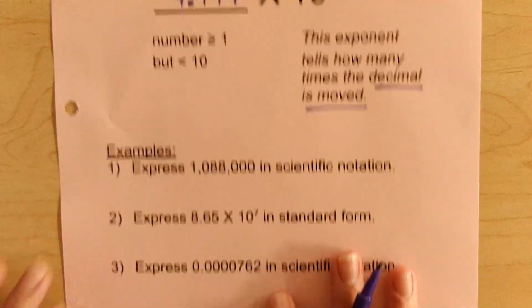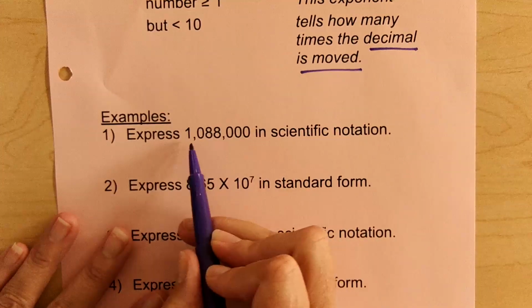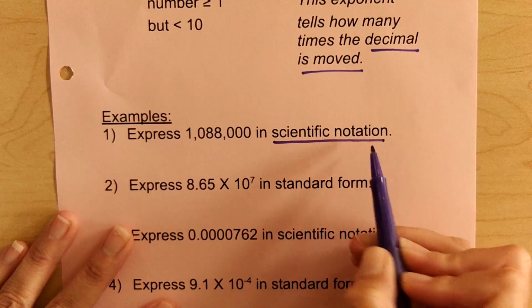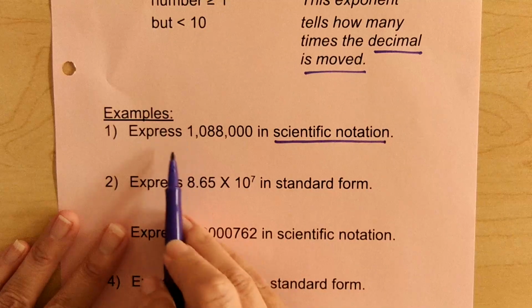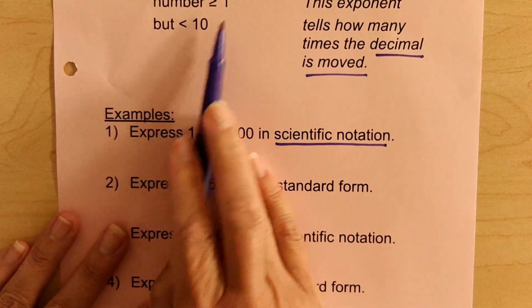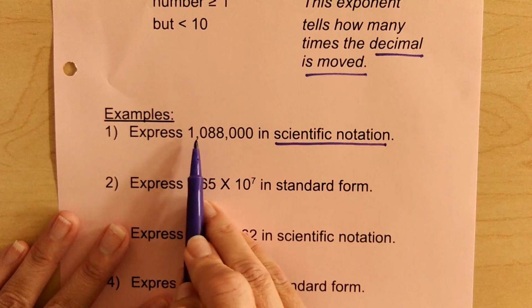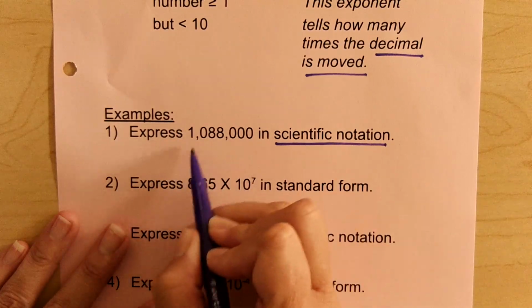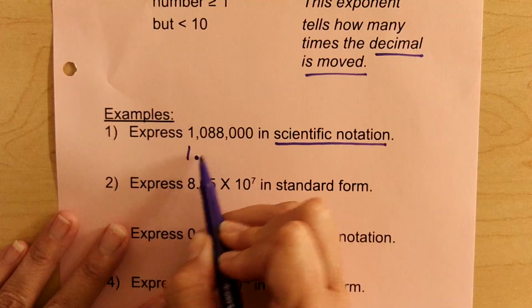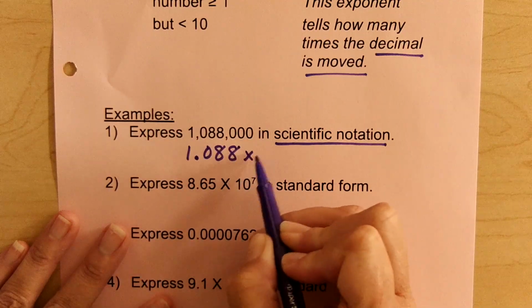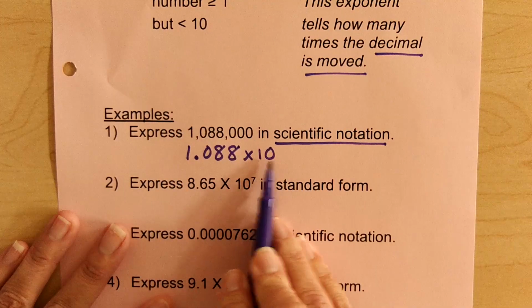Okay, so I'm going to express this big number in scientific notation. So first, I'm going to make sure my number is greater than or equal to 1, but less than 10. So that means my decimal point is going to have to go after the 1. So I would start with 1.088. And then I'm always multiplying by a power of 10.